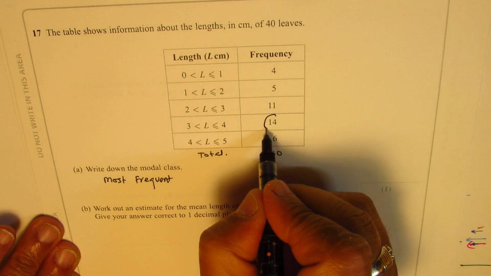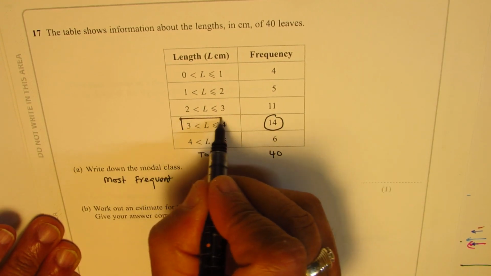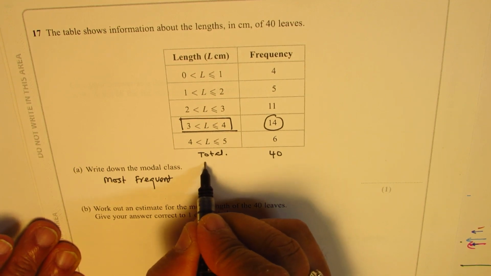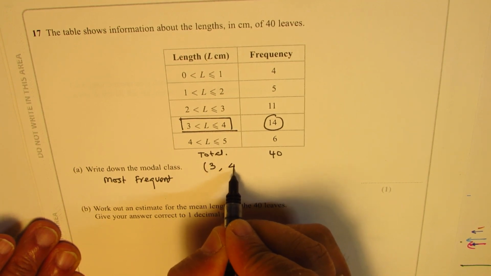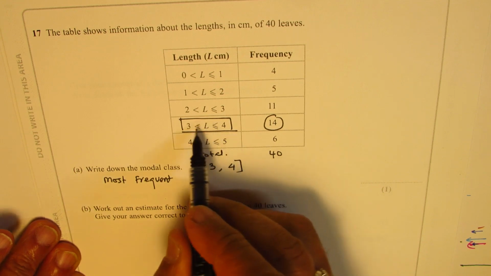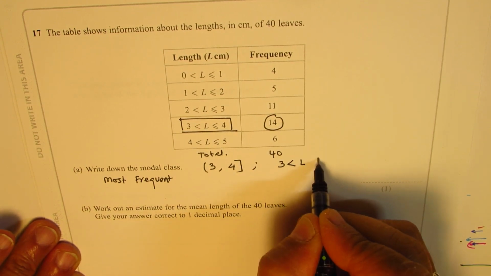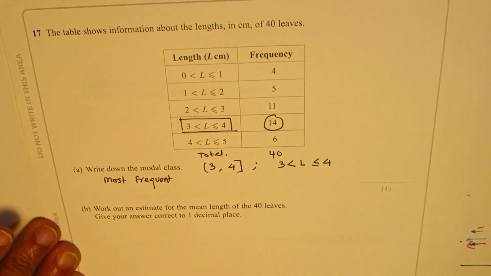So in this, 14 is the highest number, so that becomes the modal class, right? So the modal class is from 3 to 4, correct? So we could write it like this, or we could also write this as the modal class is this, correct?